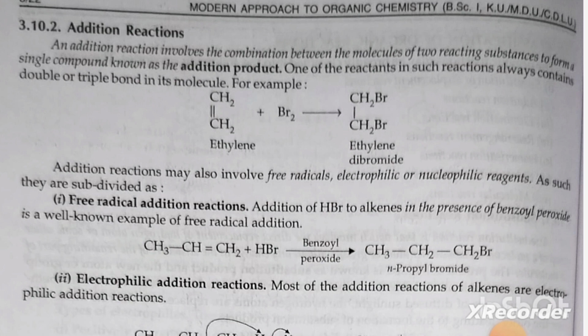Addition reactions may also involve free radical, electrophilic or nucleophilic reagents. As such, they are subdivided as: first, free radical addition reaction. Addition of HBr to alkene in the presence of benzoyl peroxide is a well-known example of free radical addition. CH3CH=CH2 plus HBr in the presence of benzoyl peroxide gives rise to n-propyl bromide.